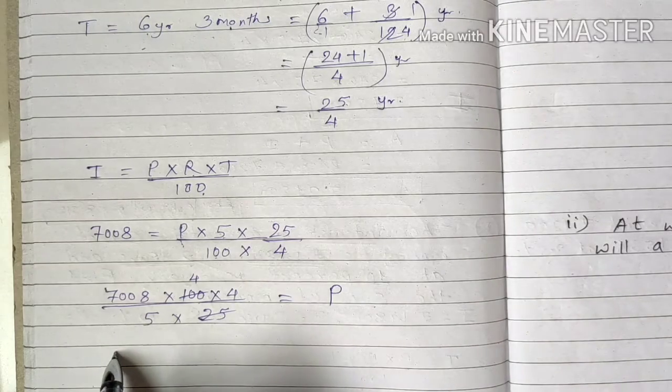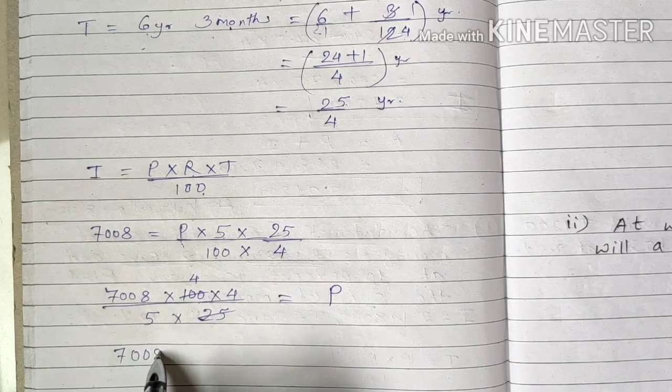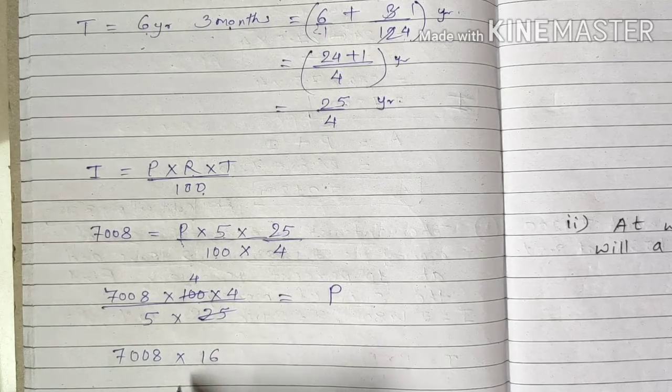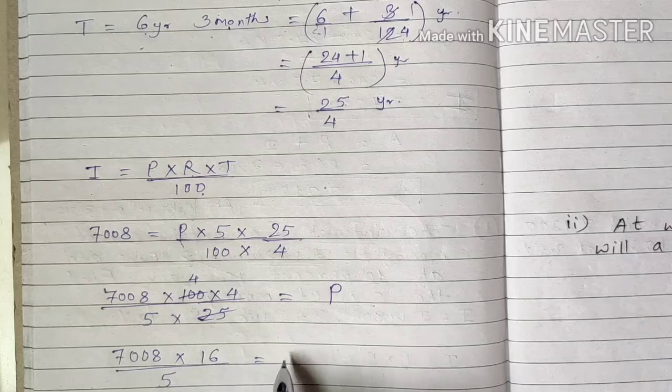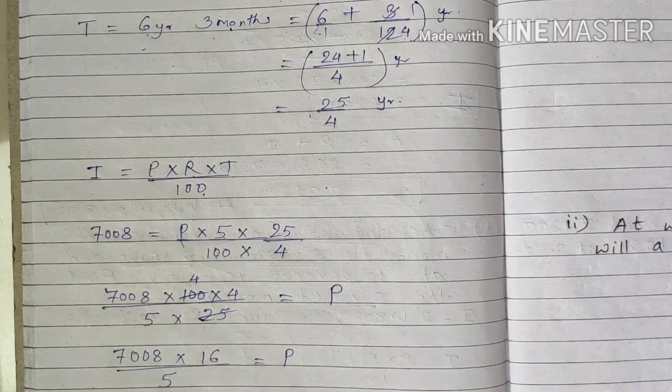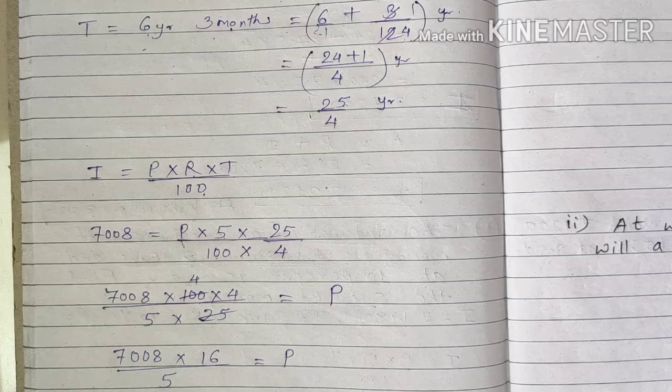Now 7008 multiplied by 16 divided by 5, which is equal to principal. Okay.